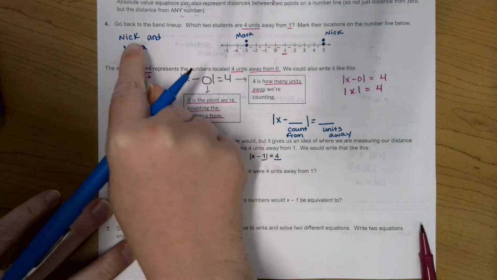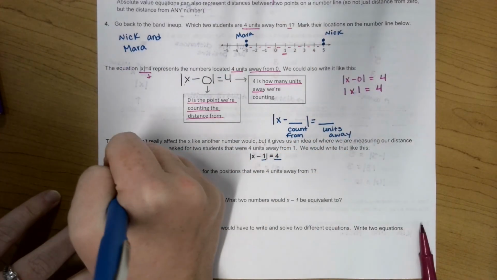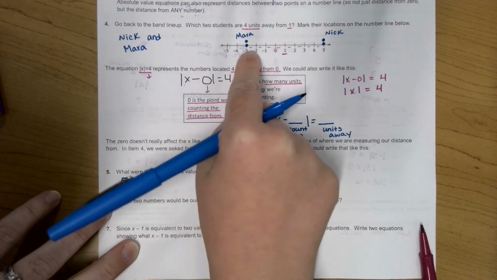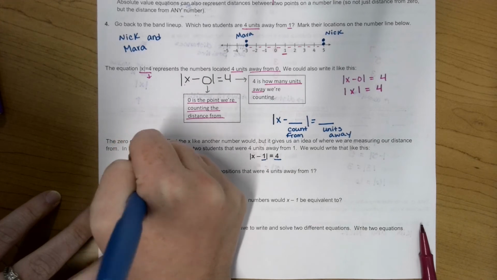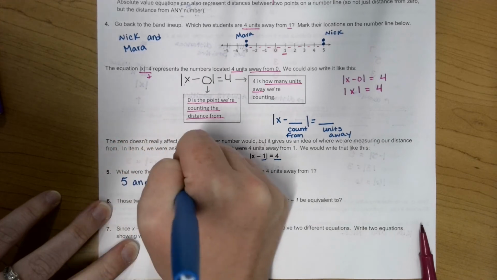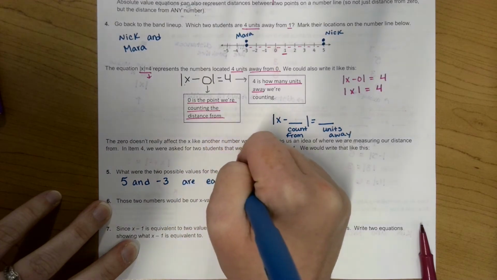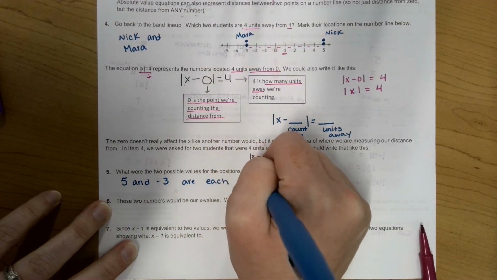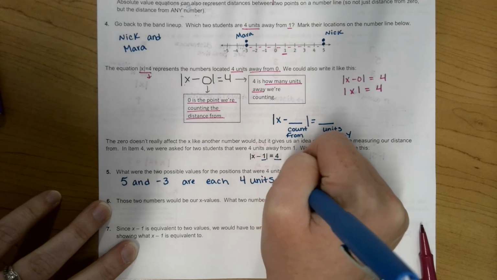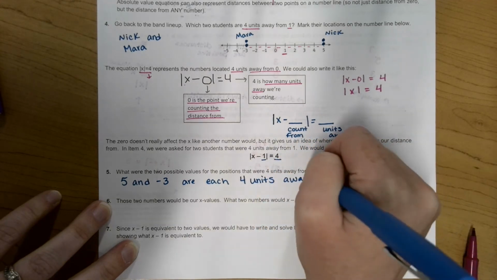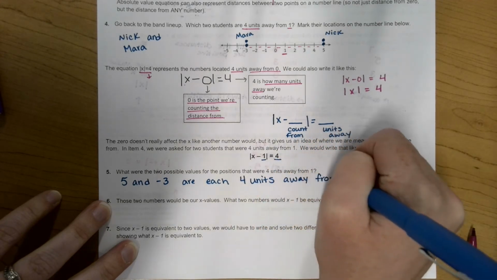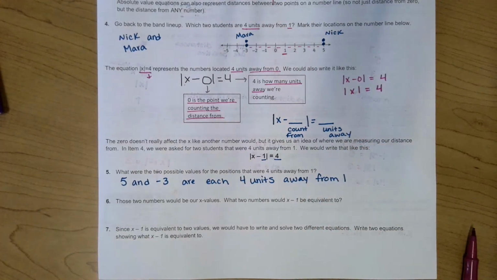Well, Nick was at 5, and Mara was at -3. So 5 and -3 are each 4 units away from 1. Those two numbers would be our x values.